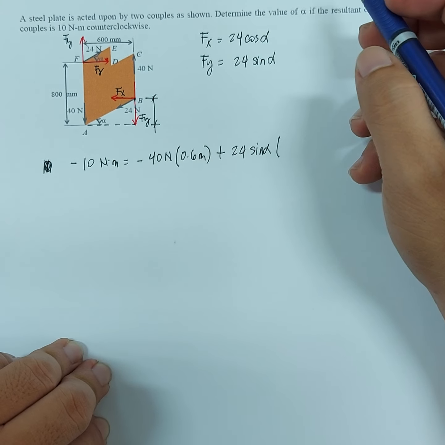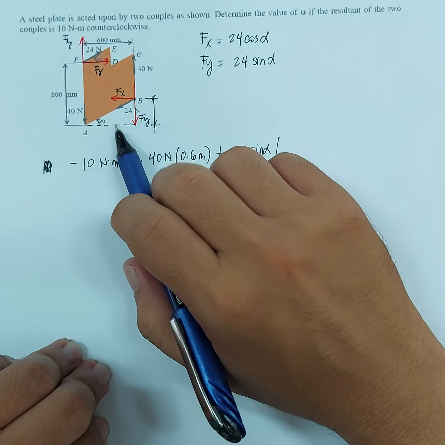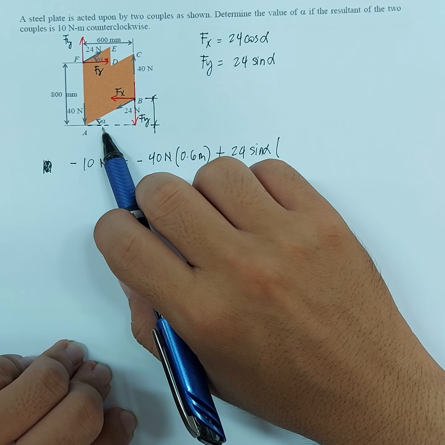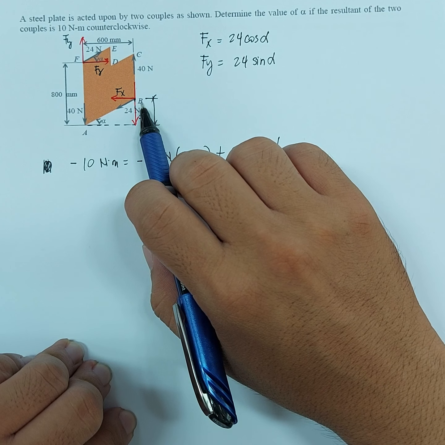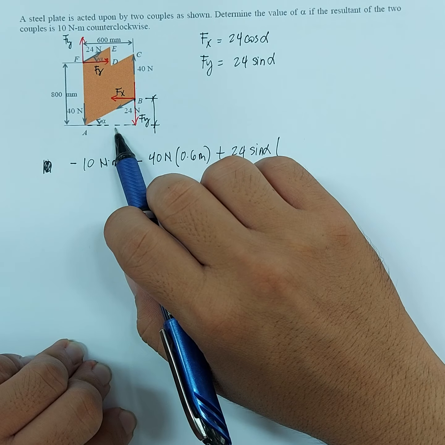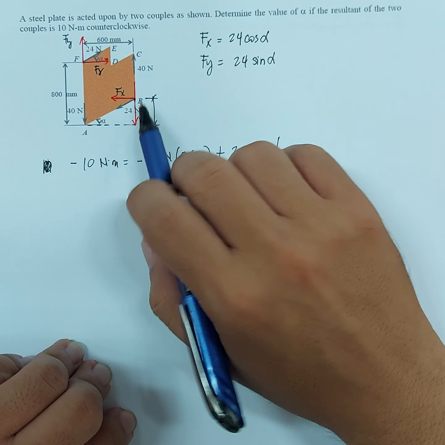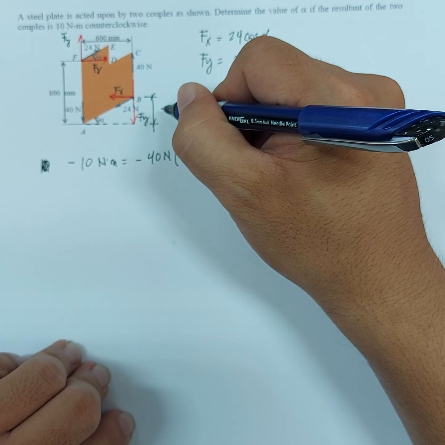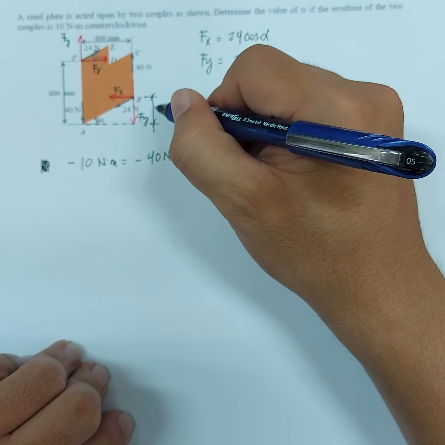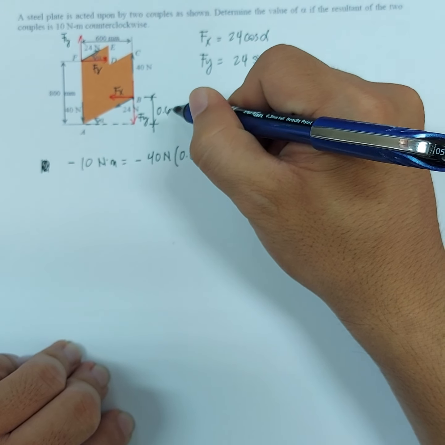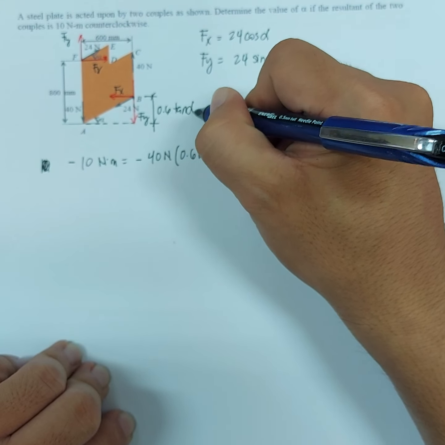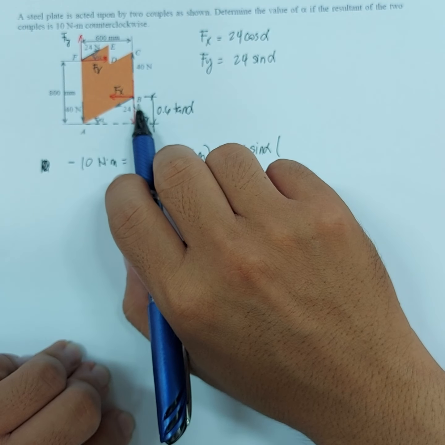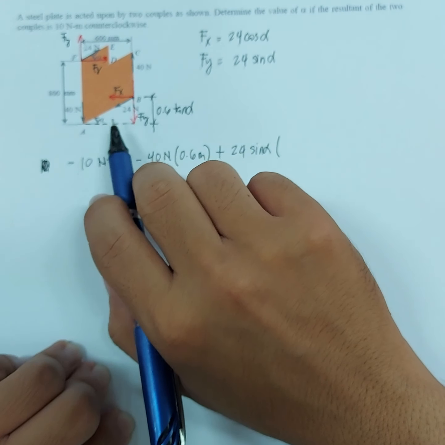So, opposite, adjacent. So, gamit tayo ng tangent function. So, tangent alpha is equal to opposite over adjacent. So, i-cross multiply na lang natin, no? So, that is 0.6 tangent of alpha. Diba, tangent alpha is opposite over adjacent.